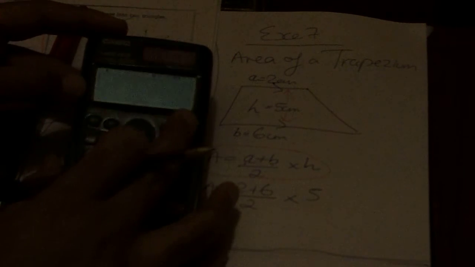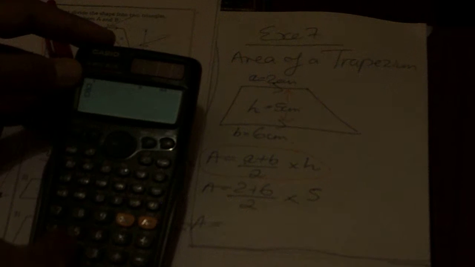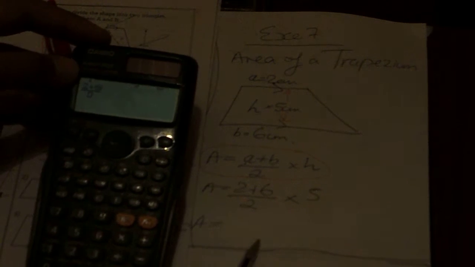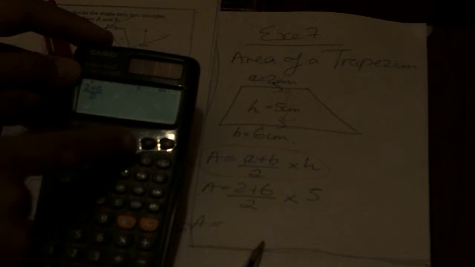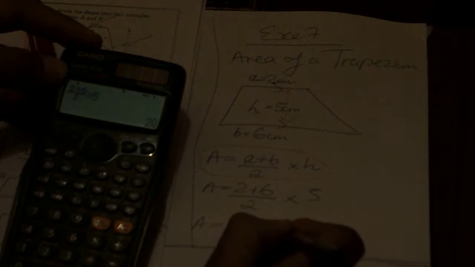So in the calculator, we are going to use the fraction button, right on 2, add 6. As we see it here, we can put it in and press the replay button at the end, bring the cursor down to 2, press replay again, brings it back up again, times by 5. And that will give us an answer of 20 centimeters squared.